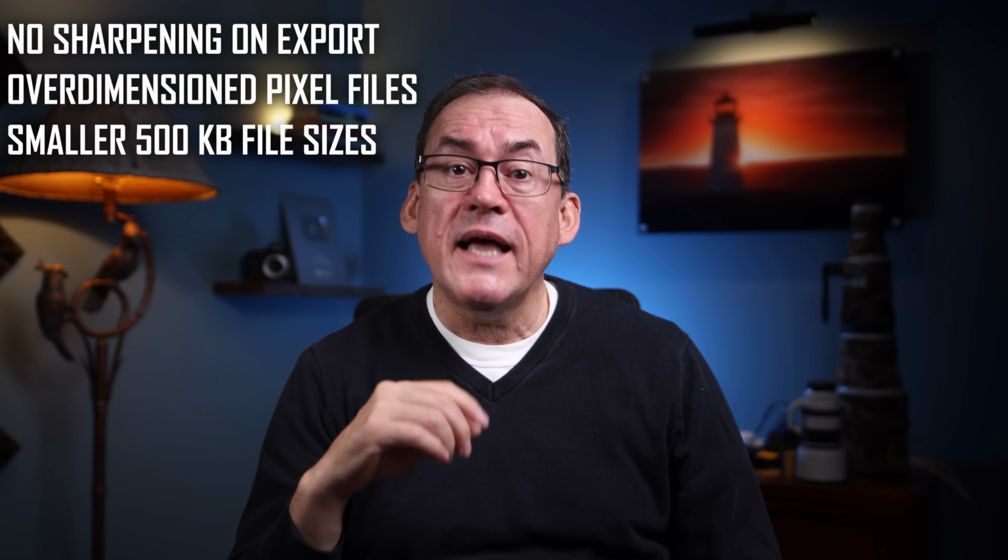From this, we can clearly say that posting to Facebook in 2048 pixels on the long side is the clear resolution winner, and that adding some sharpness and clarity for artistic taste is another option that people seem to like. The only bad choices here are posting a low pixel count photo and using the in-house cropping tool. Interestingly enough, none of the other options were obvious deal breakers and can be done without disaster. That includes no sharpening on export, over-dimensioned pixel files, smaller 500 kilobyte file sizes, and sending photos through Messenger or Gmail before posting. Interesting. Now let's look at Instagram results.